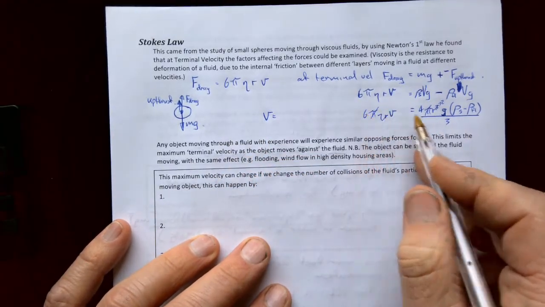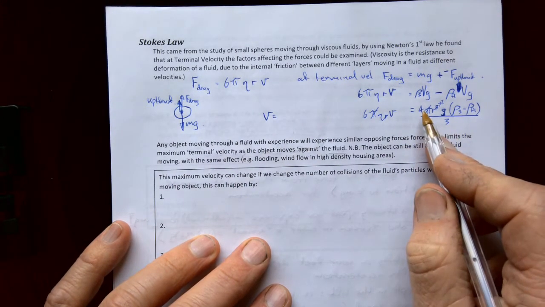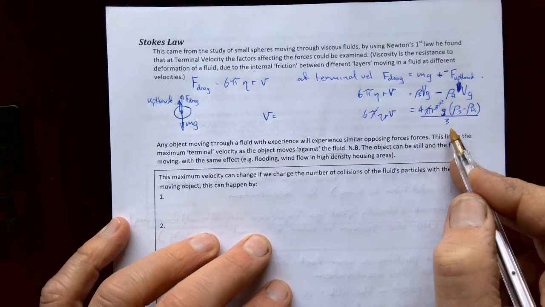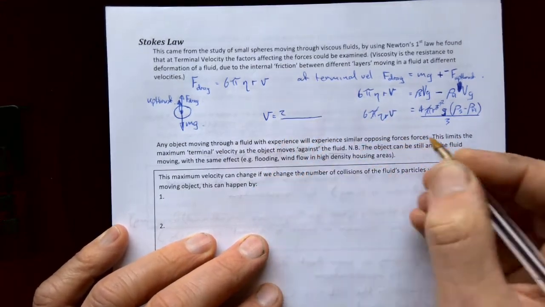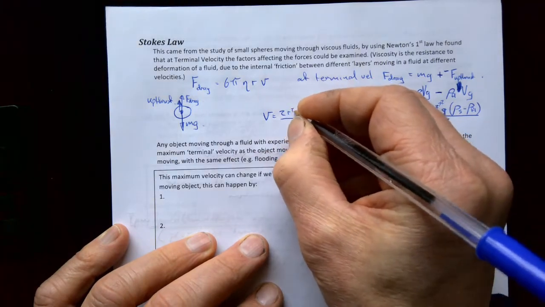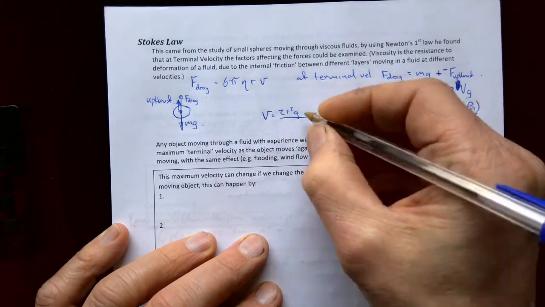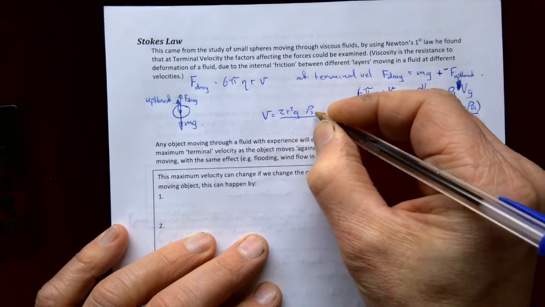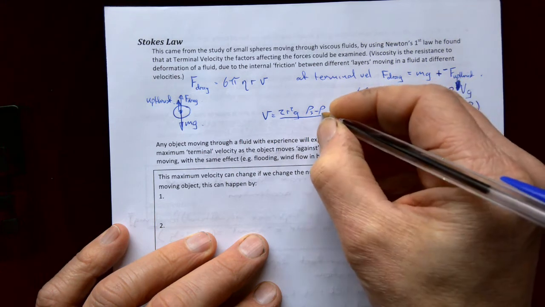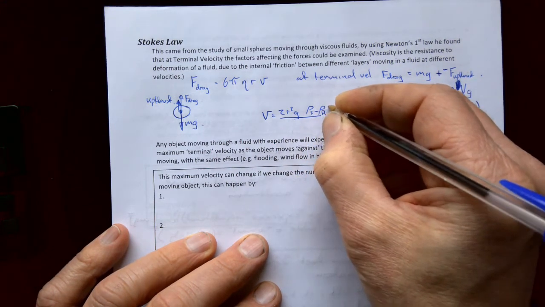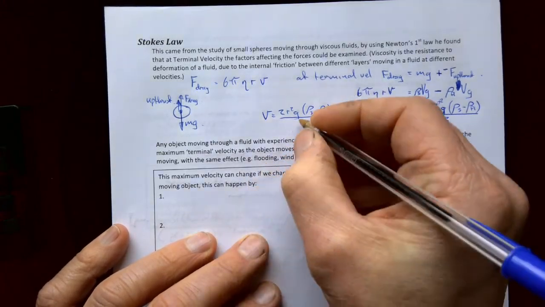So 6, I'll take that down, 6 3s are 18, well there's 4, so if I make that 2 and 9, that would work. So 2 r squared g, almost forgot that, densities of what was there, the solid minus the fluid, and I can divide that by 9.